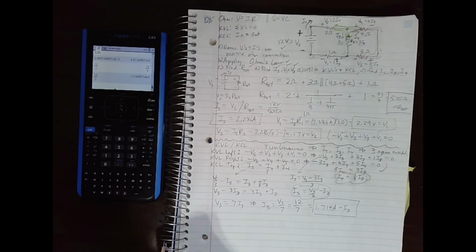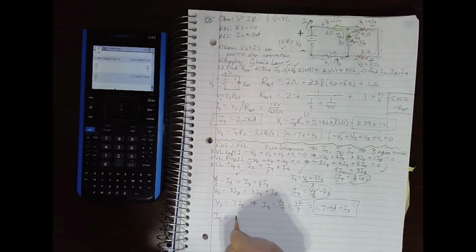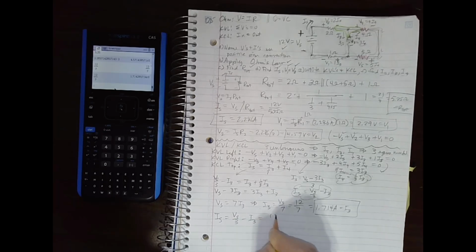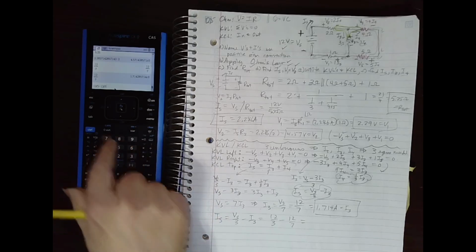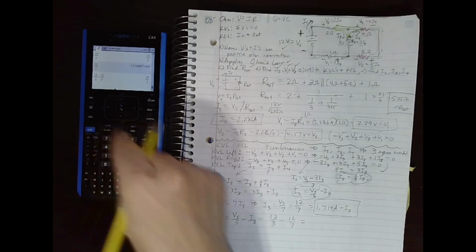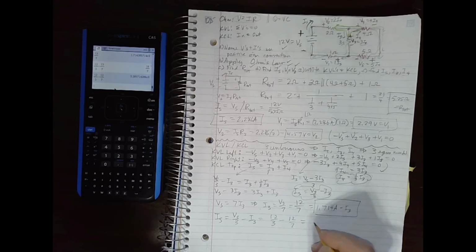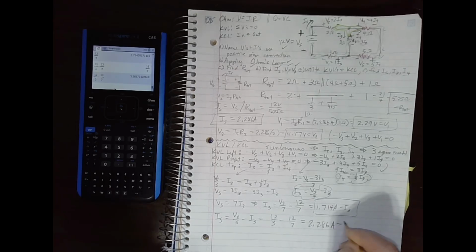I hope. All right, let's check IS because we already have IS. So IS is supposed to be VS over 3 minus I3. So 12 over 3 minus 12 sevenths, 2.286 amps equals IS.